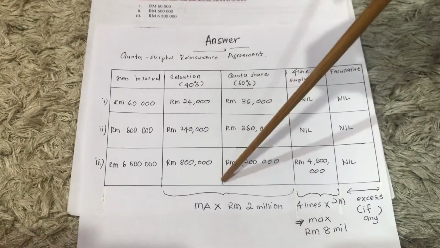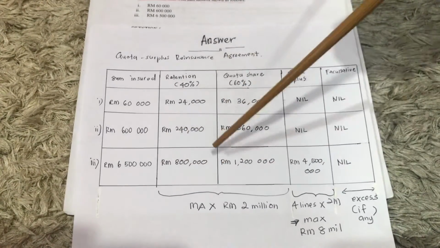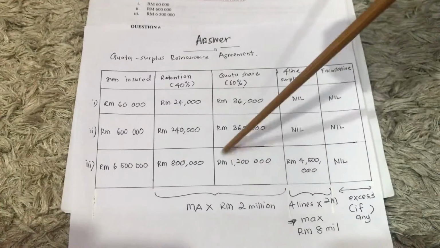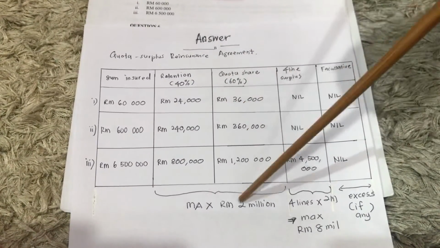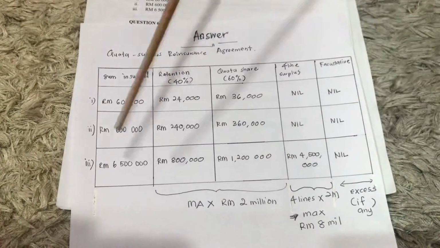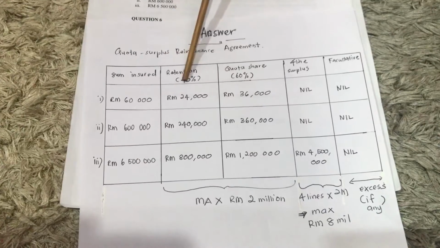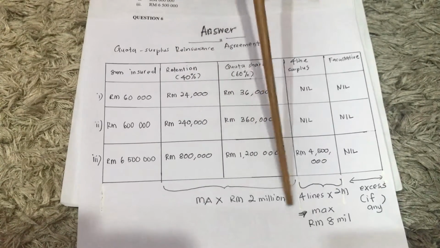The primary insurance or the cedant must bear the 800,000, and the rest, 60% out of 2 million, is borne by the reinsurance company. If you sum these two, you get 2 million.